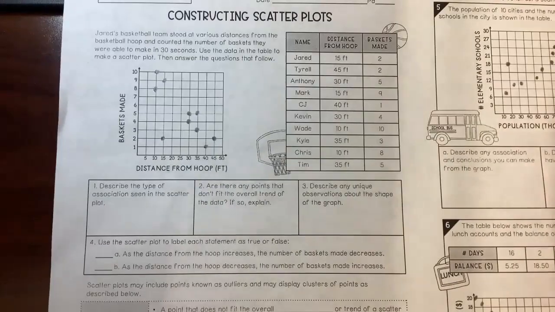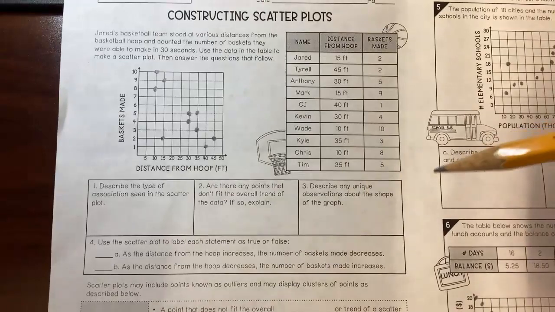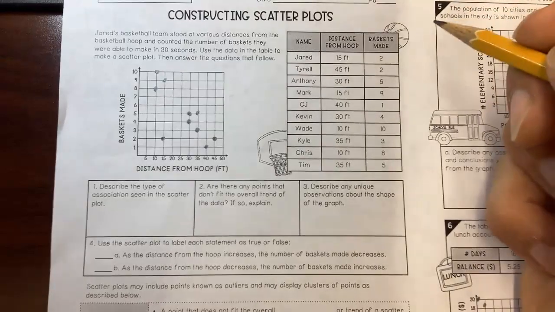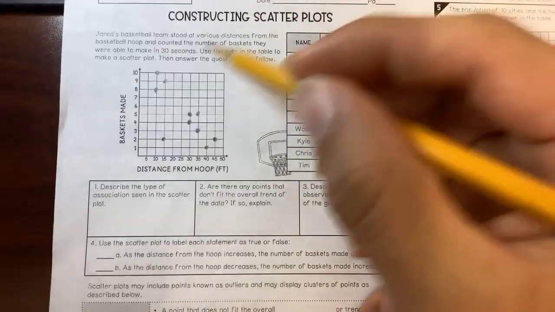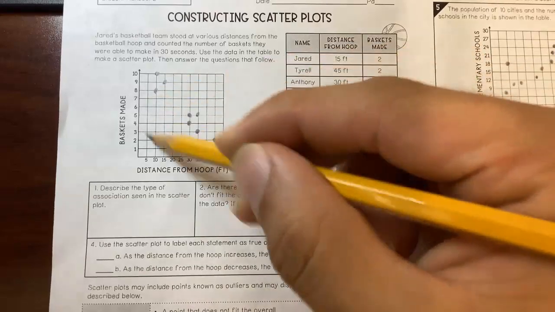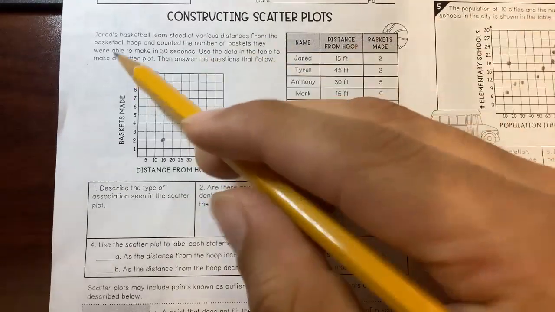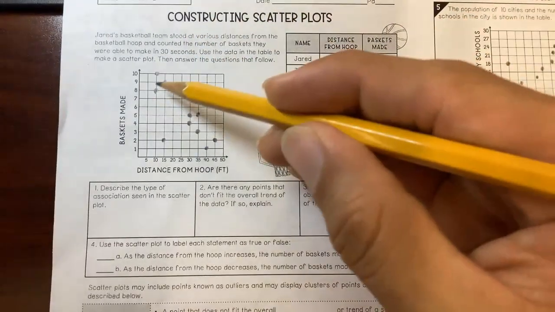All right, so today we'll be talking about constructing scatter plots and then drawing some information off of them, and a little bit more details about the scatter plots themselves. Now, just for the interest of time, I've already constructed the scatter plot. So if you're looking at your paper, this area is probably blank, but I've taken the data here about Jared's basketball team and placed it on this graph.